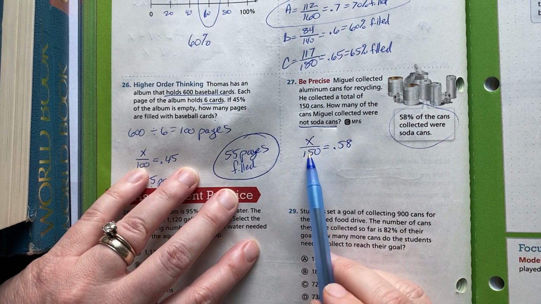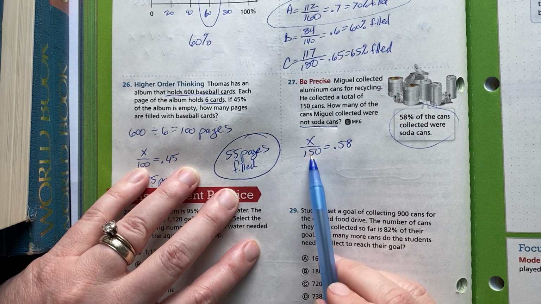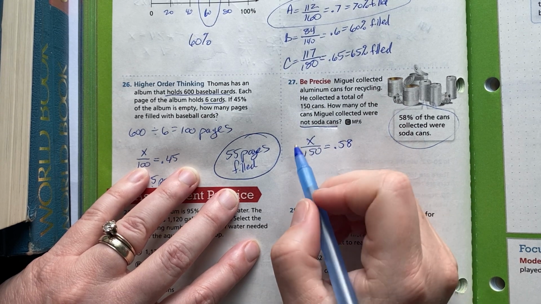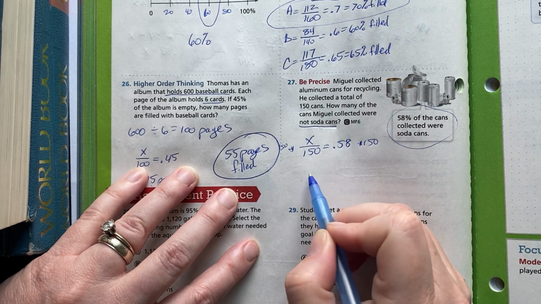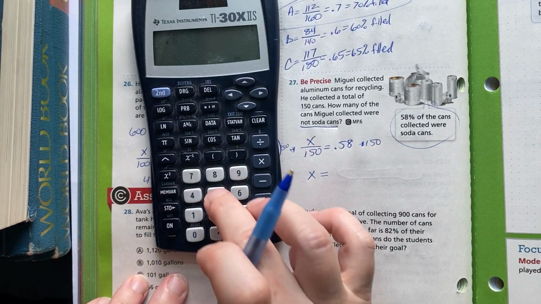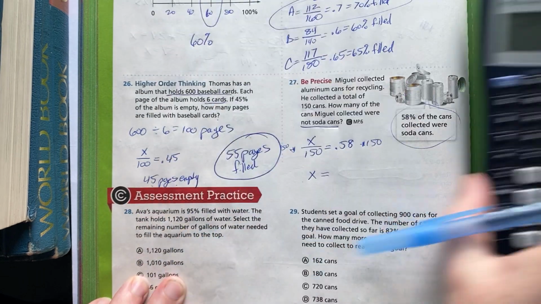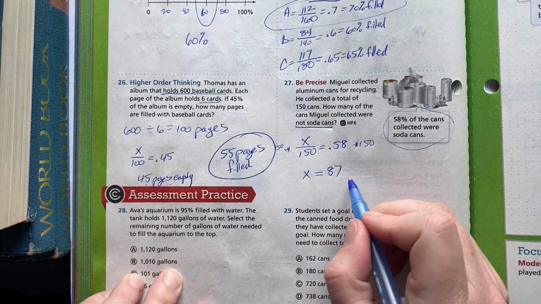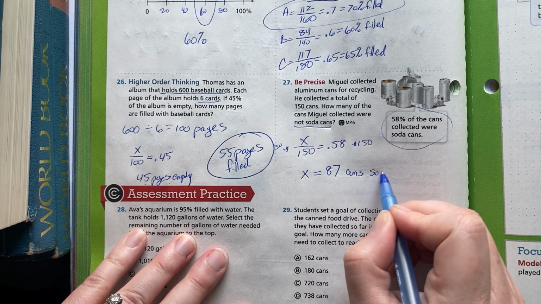So here, if we're dividing, what we want to do to undo division is to use its inverse operation. So we're going to multiply both sides by 150, which would give us plain old 1x. And we're going to take 58 hundredths times 150. We're going to get 87. 87 cans were soda cans.